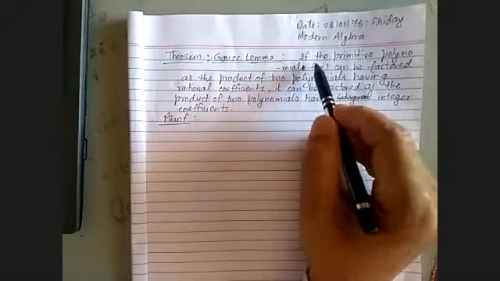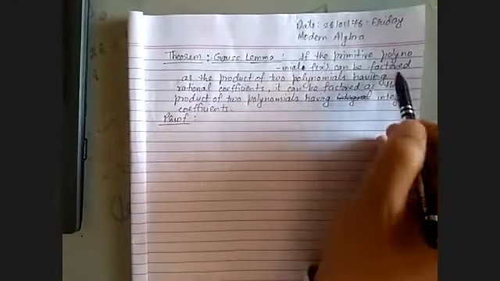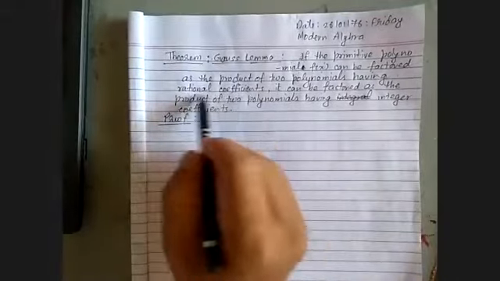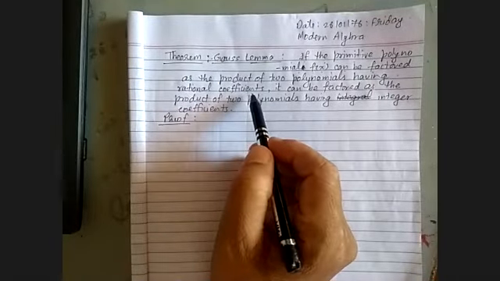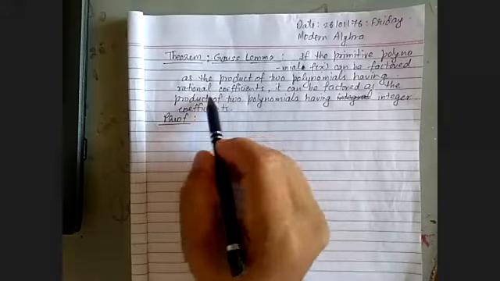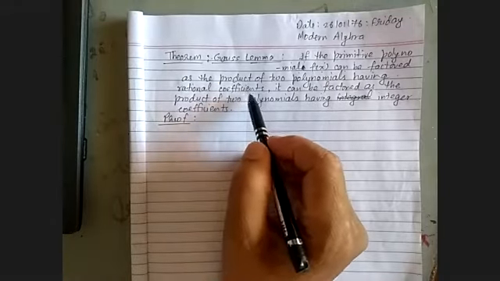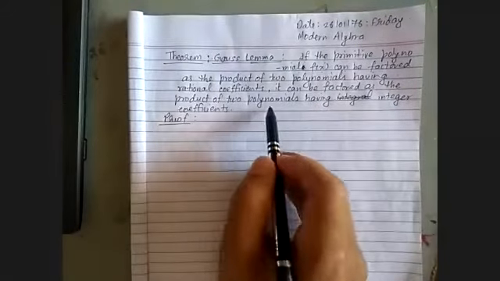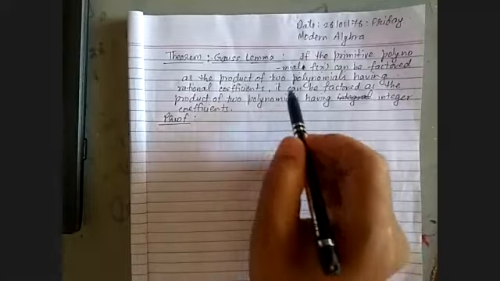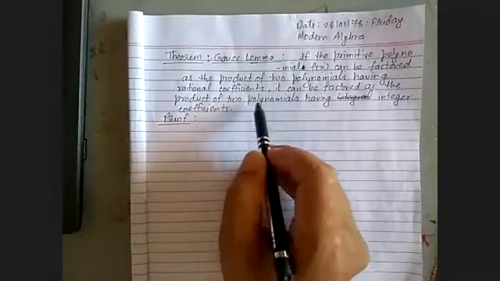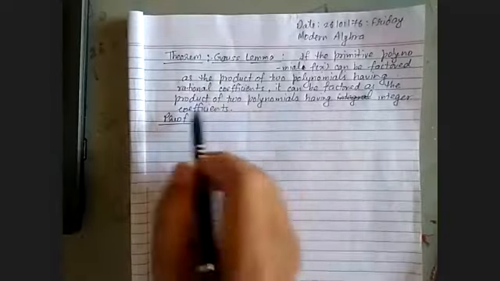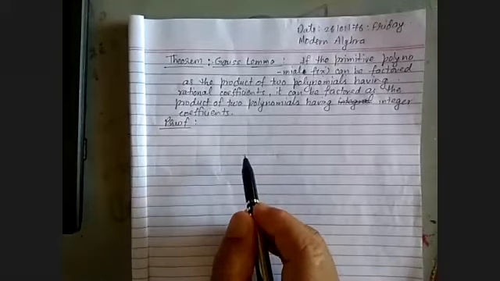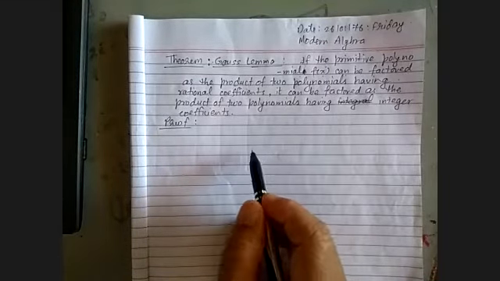So our theorem is, if the primitive polynomial f(x) can be factored as the product of two polynomials having rational coefficients, meaning this primitive polynomial has coefficients in rationals, then it can be factored as the product of two polynomials having integer coefficients.